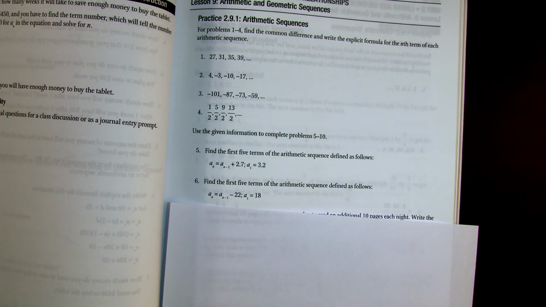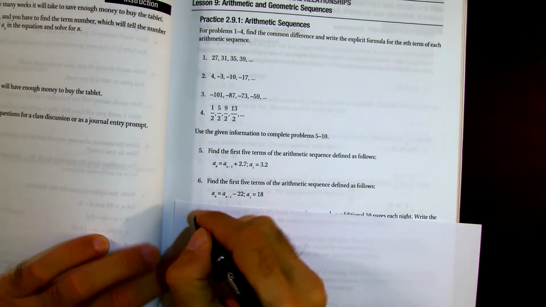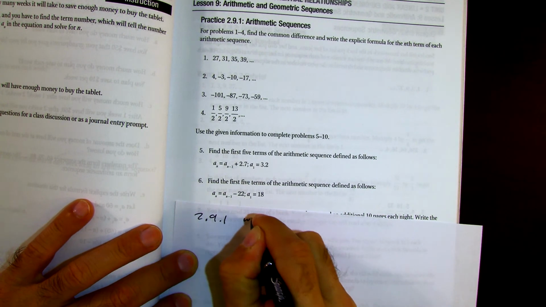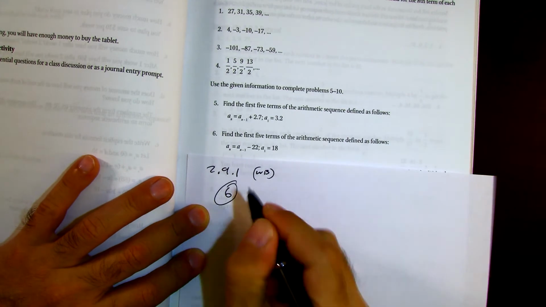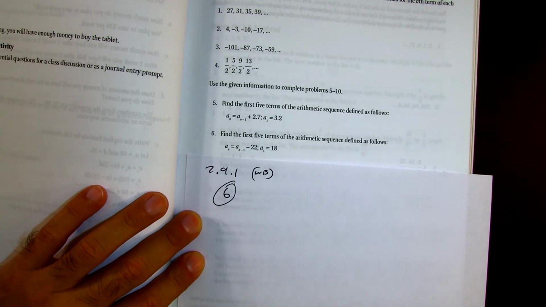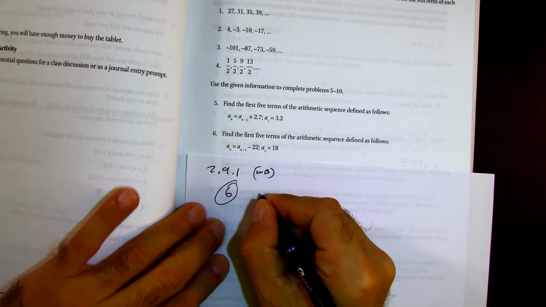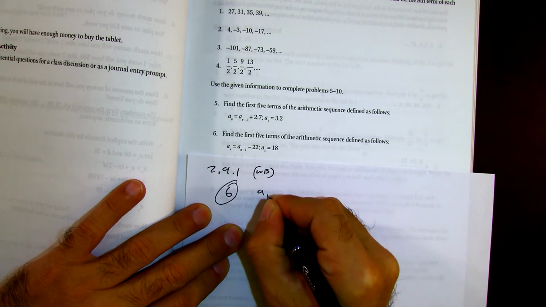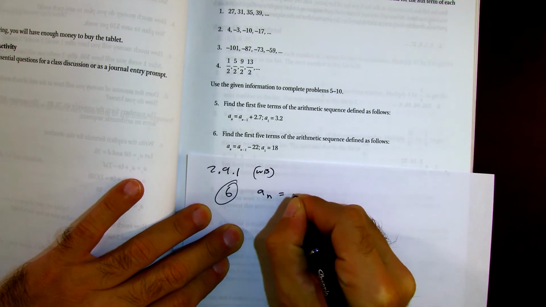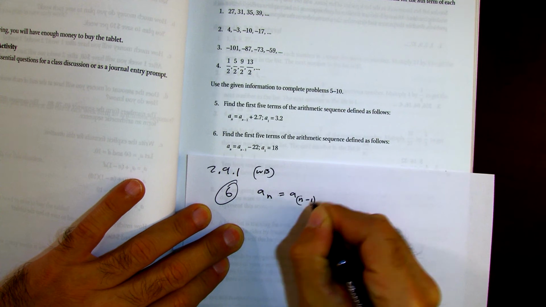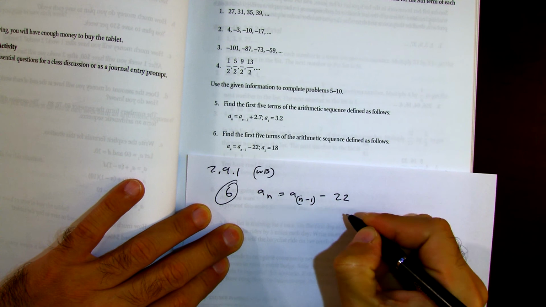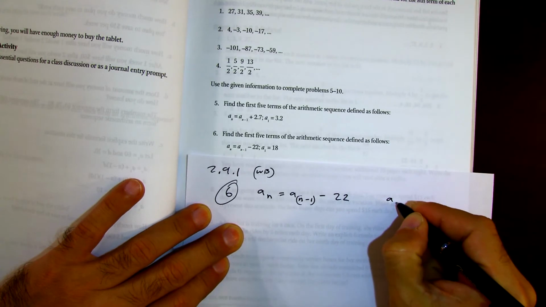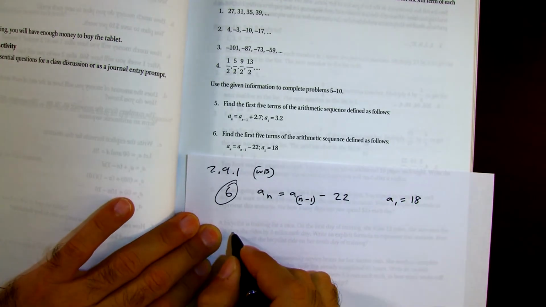All right. So this is 291 workbook, and we're looking at number 6. Find the first 5 terms of the arithmetic sequence defined as follows. I'm going to write what's defined, and then we're just going to go for it. I can find any term if I know the term before it, minus 22. And we also are told that a sub 1 is 18. So I've got to find the first 5 terms.